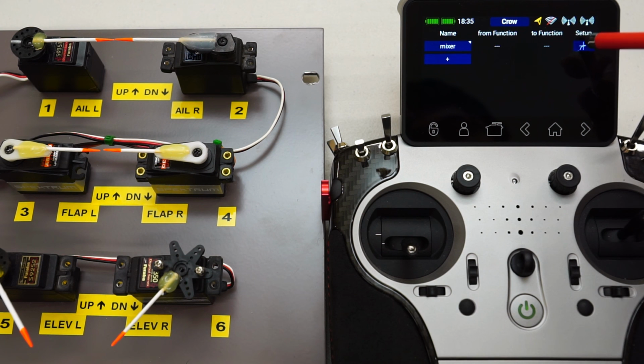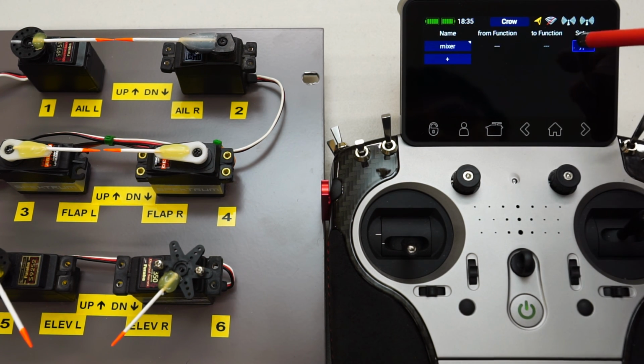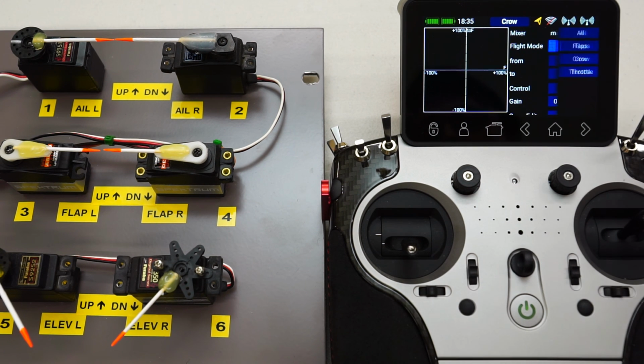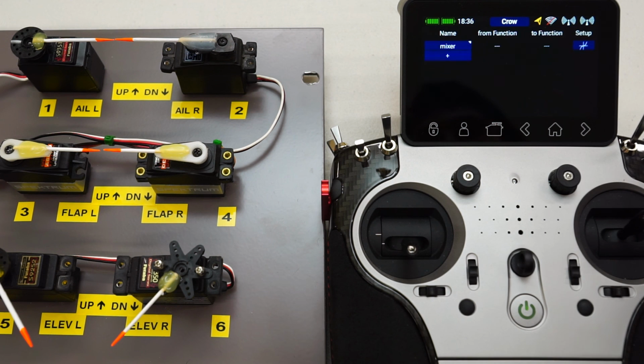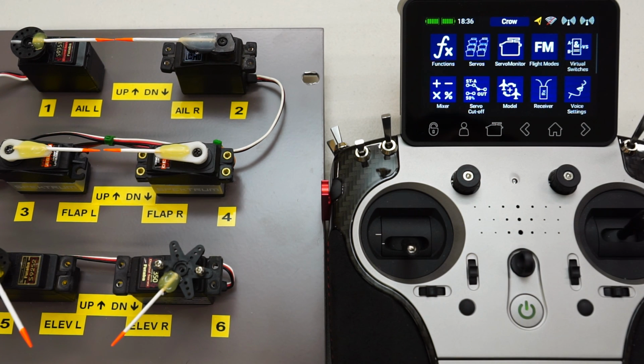So I'll just quickly show you something. Oh yeah, sorry, in there. You'll notice here we've got from and to. So if I select from, it only allows us to select a function that we've already programmed. There's no servos here because it mixes functions to a function. And that's the way the mixer works on this radio. And again, I'll show you some examples later on, where you typically would use these things on certain aircraft in a future video.